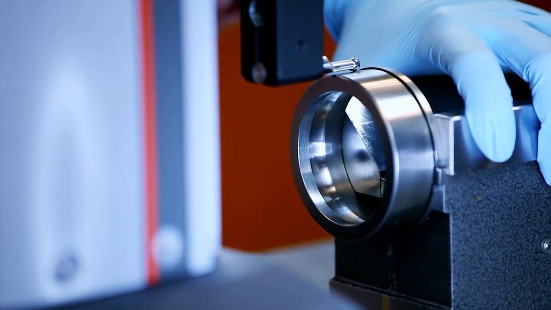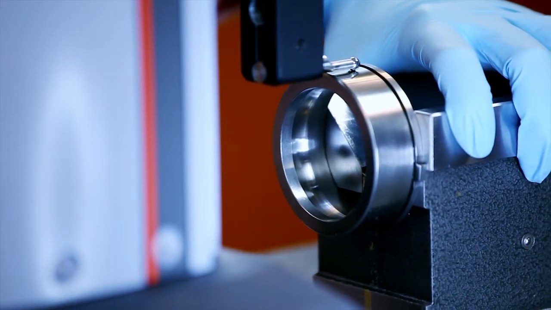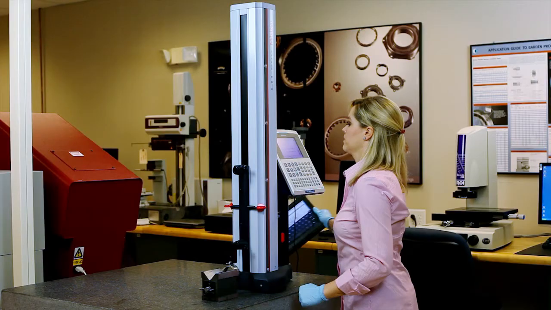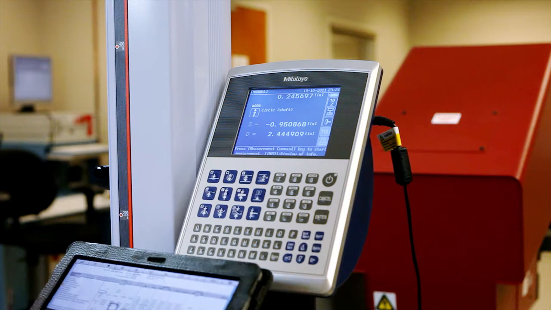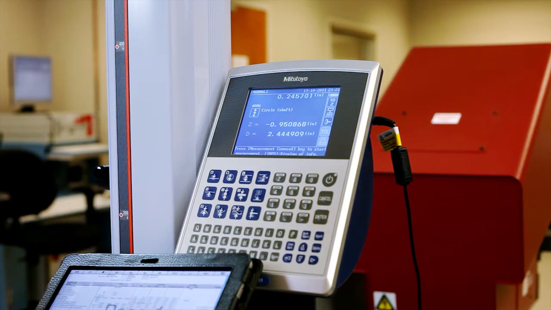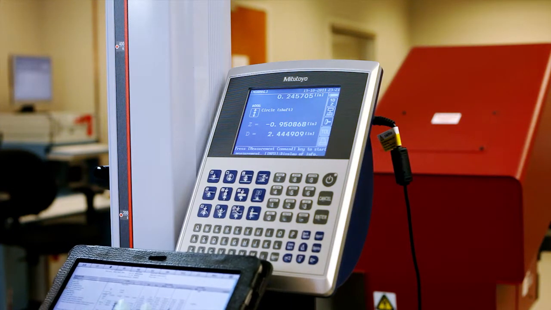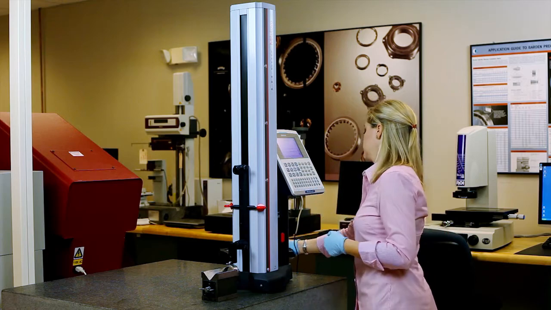The linear height gauge can also be used to create, execute, and edit part programs, take two-dimensional measurements, make tolerance judgment, perform statistical processing, and store and retrieve part programs or measured data to and from personal computers.